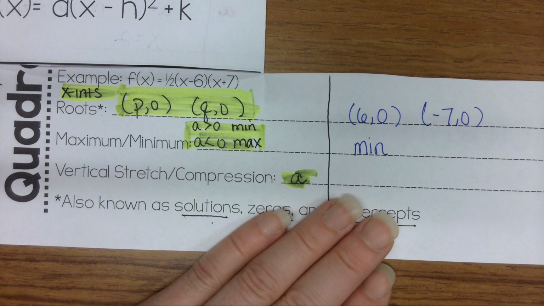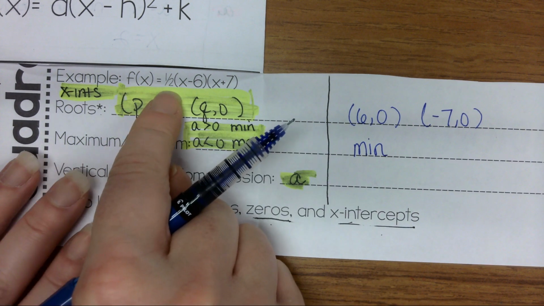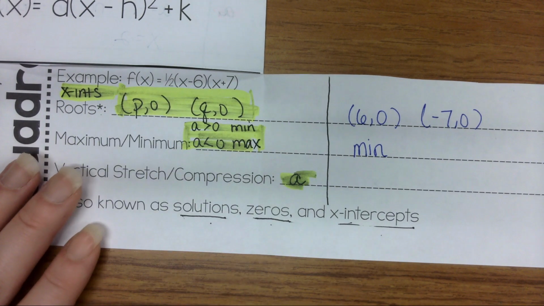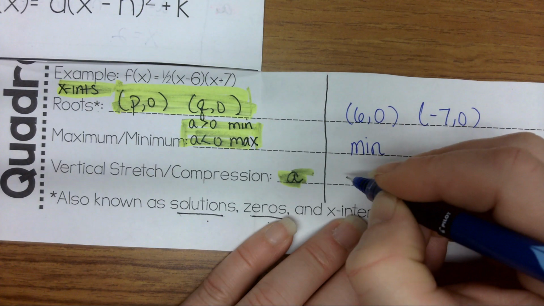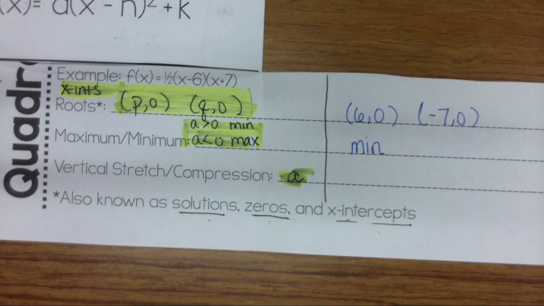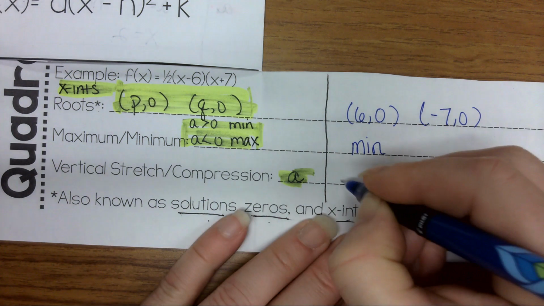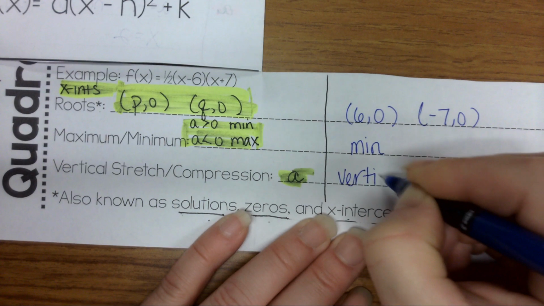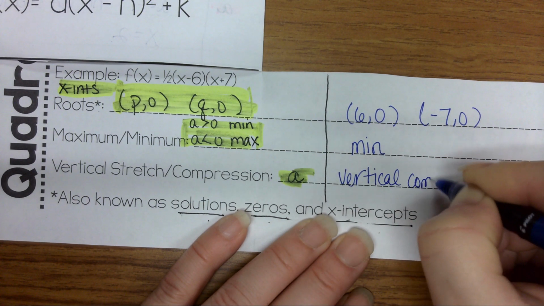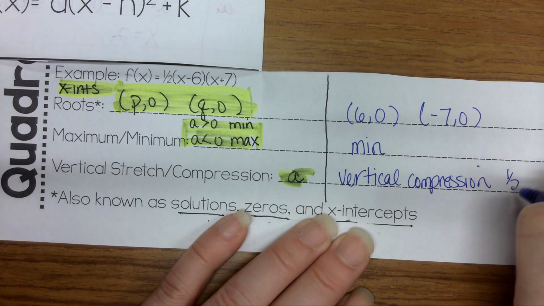This one does have a vertical stretch or shrink. A is 1/2, correct? So what kind is that? Is it a stretch or a compression? Compression, because it's less than 1. Vertical, that was from last unit. Compression of 1/2. If it was like a 2, it would be like a stretch of 2.